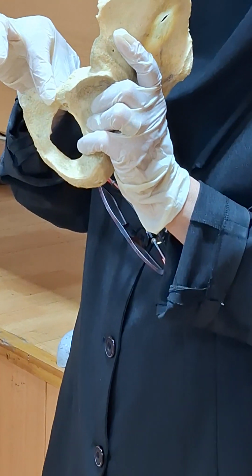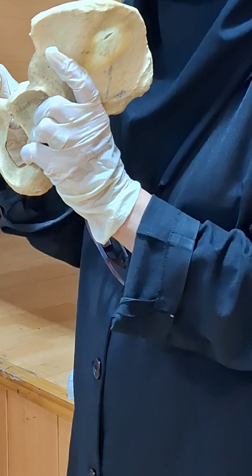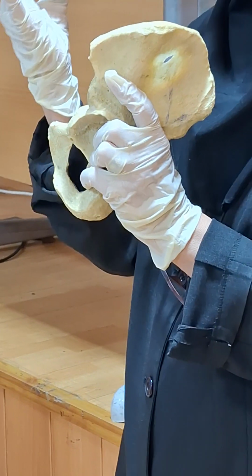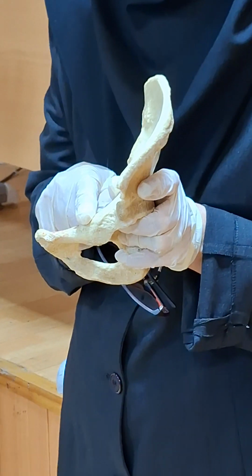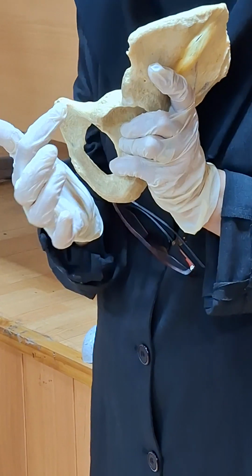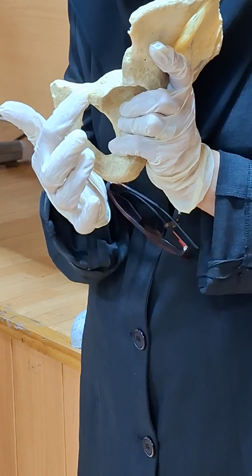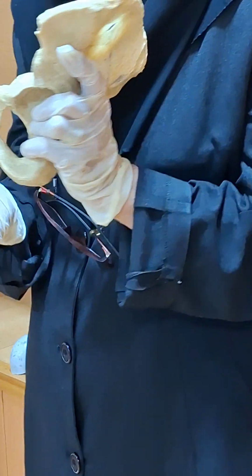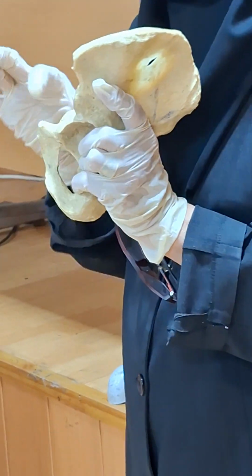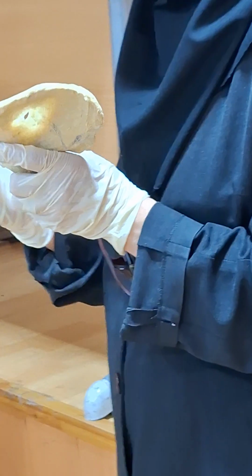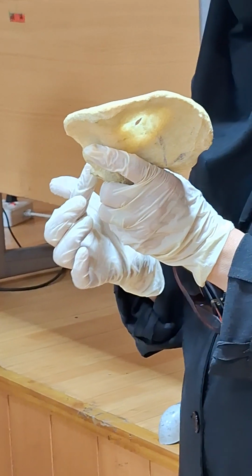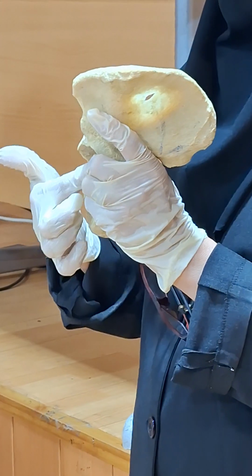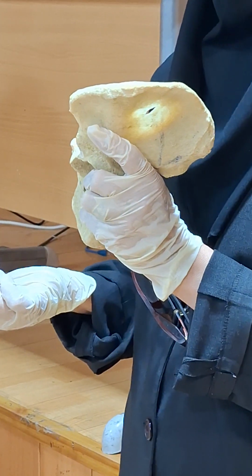What about the superior rami? Please look at the superior rami. Three borders. Here, superior border or pectineal line. Anterior border or obturator crest. Inferior border. So the superior rami: superior border or pectineal line, anterior border or obturator crest, and inferior border.